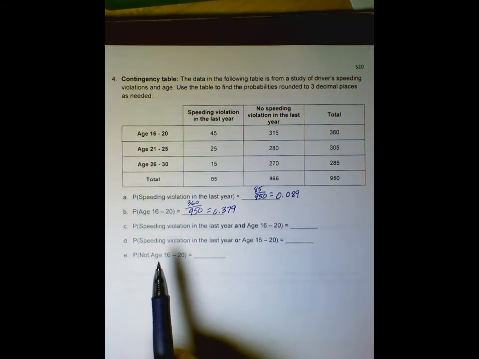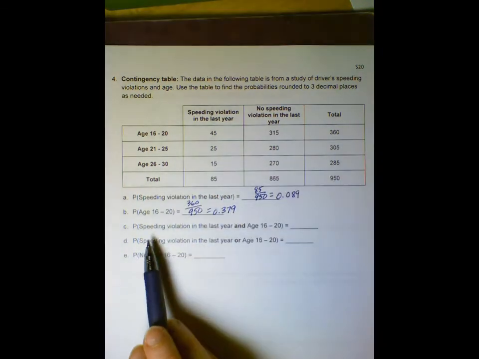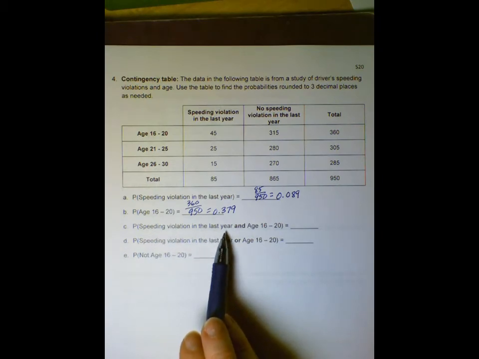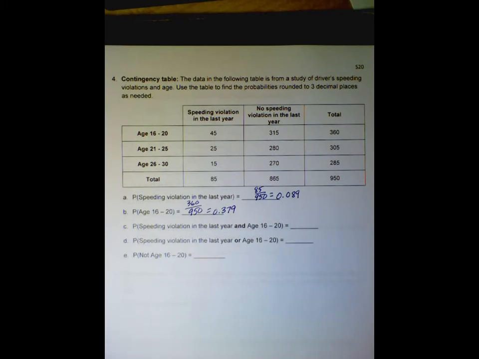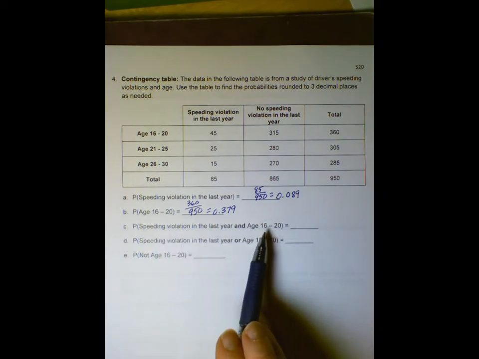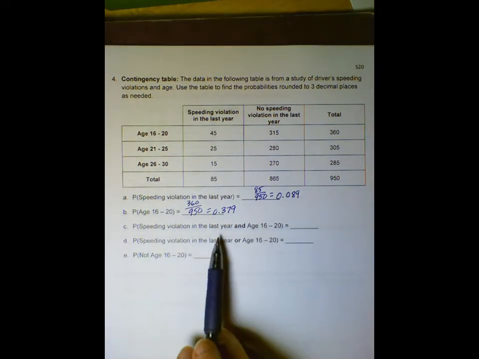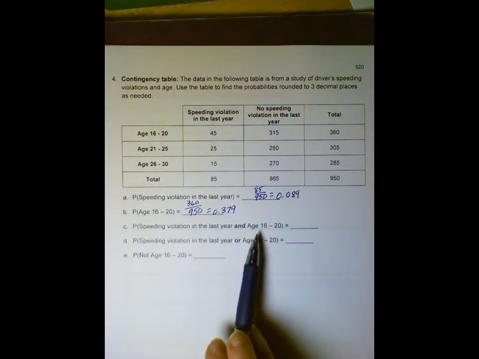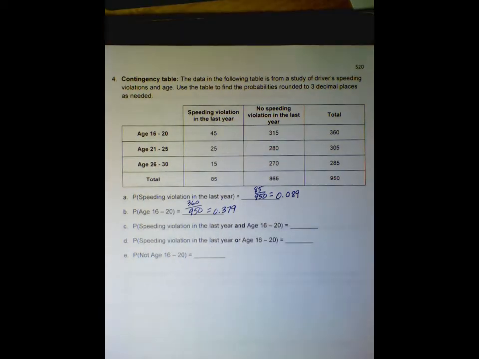In part C, we're going to find the probability of selecting one person and they had a speeding violation in the last year and they're also age 16 to 20. I'm going to select one person and they have to meet this criteria. Both things have to be true about that one person. So where is the total of people who fit this description? How many people fit this description? They had a speeding violation last year and they were age 16 to 20.